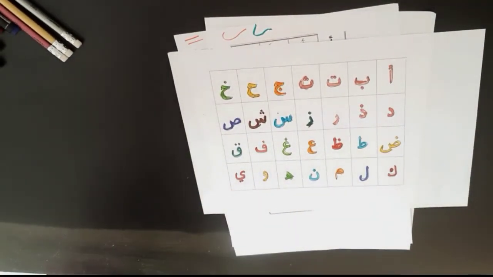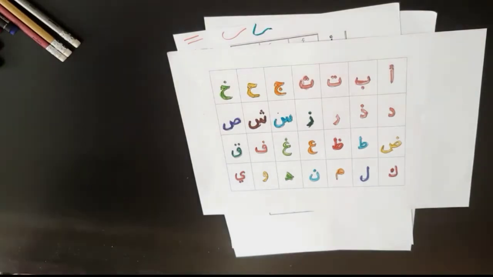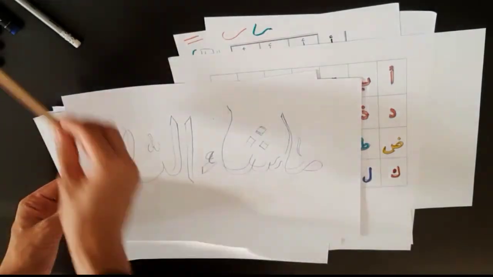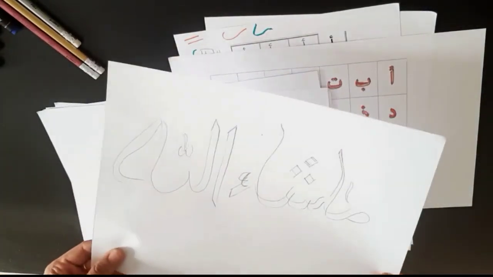After this, Safa has also done coloring her Arabic letters, and this also helps in practicing and understanding the Arabic letters. And we have also done writing the word mashallah, and we have used different markers to color it. You can use anything you want. So I hope it was easy and understandable for you.